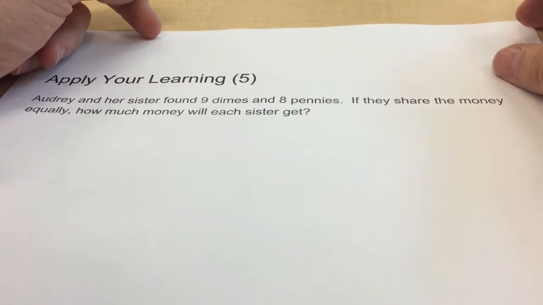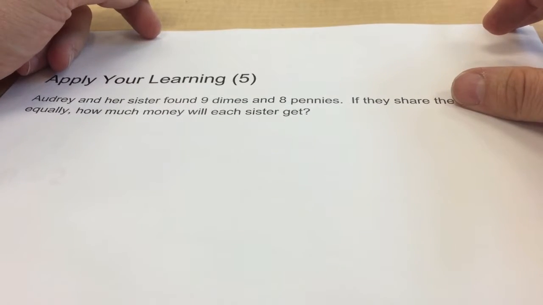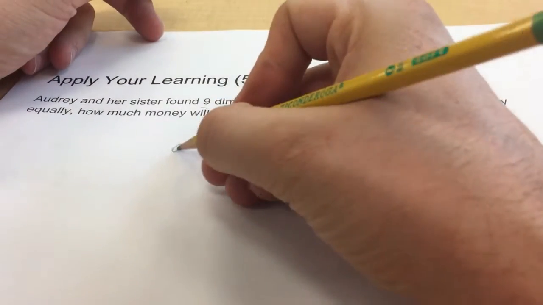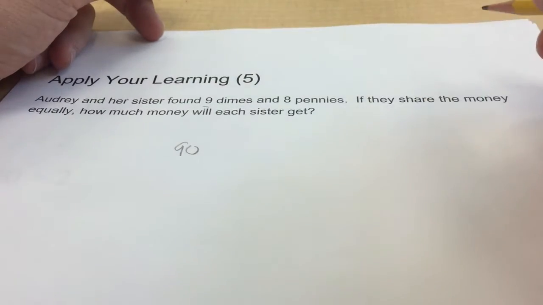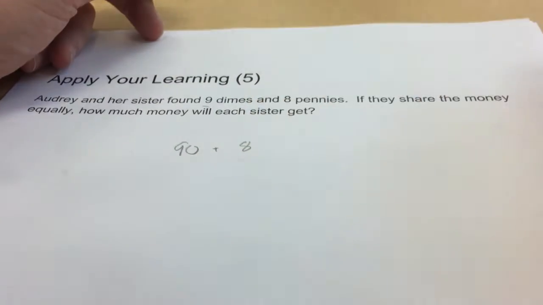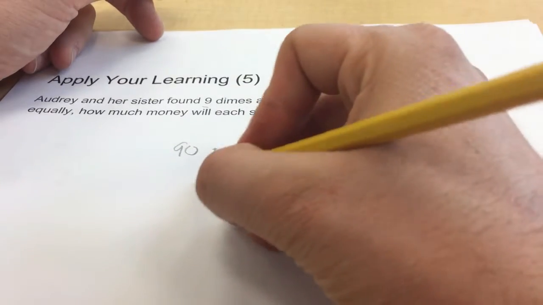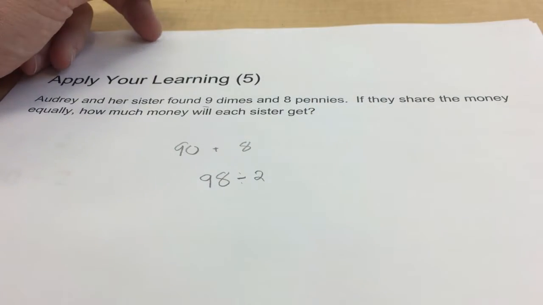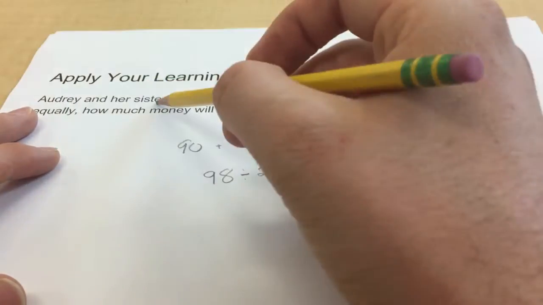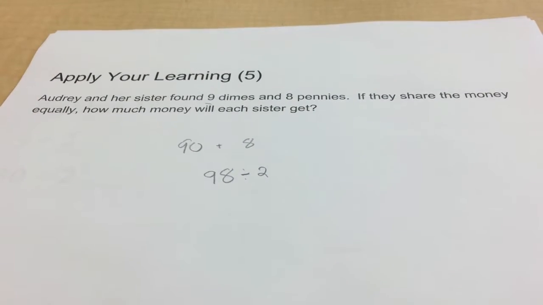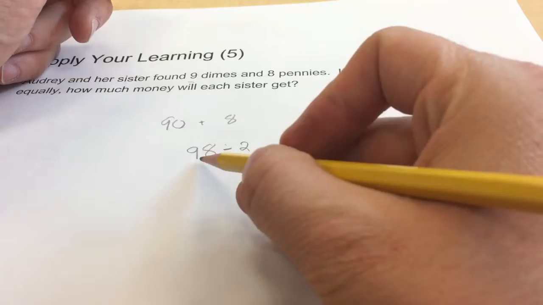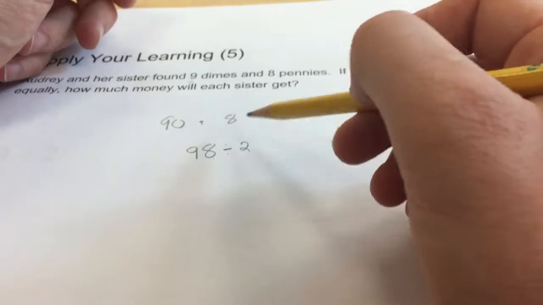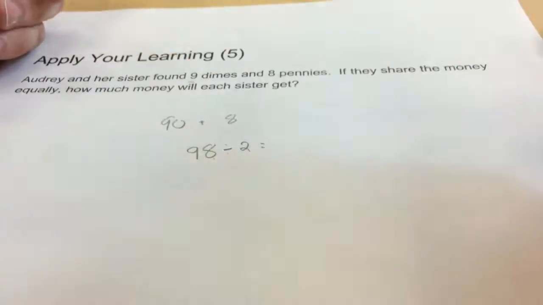I'm going to think about how I would solve this problem, and maybe yours will be different, but that's cool. I think 9 dimes, that's 90 cents. 8 pennies, that's 8 cents. This is just one way, so I know they've got 98 cents, and they're dividing it amongst 2 people, Audrey and her sister. So I'm thinking 98 cents, 9 dimes, 90, 8 pennies, 8 divided by 2 people for Audrey and her sister.